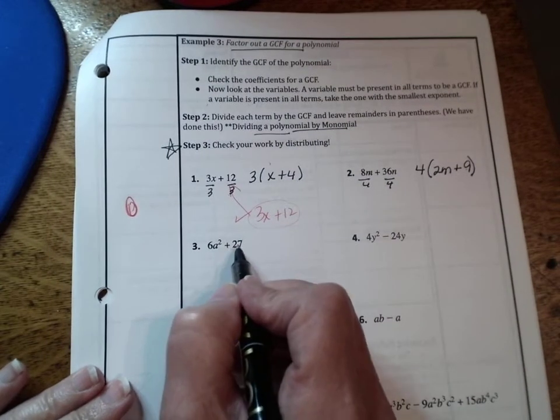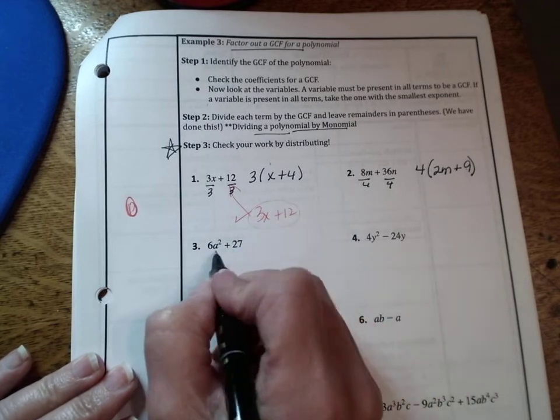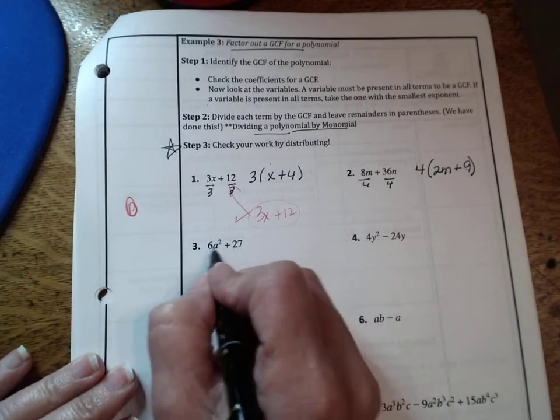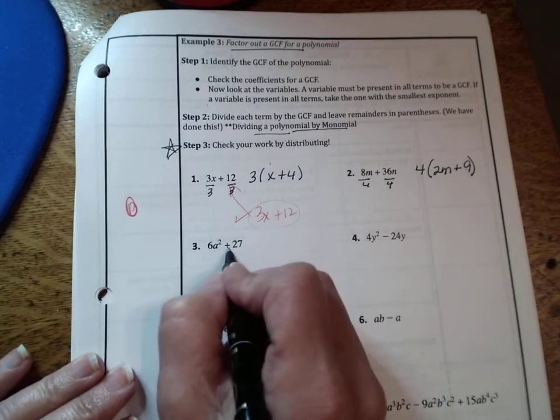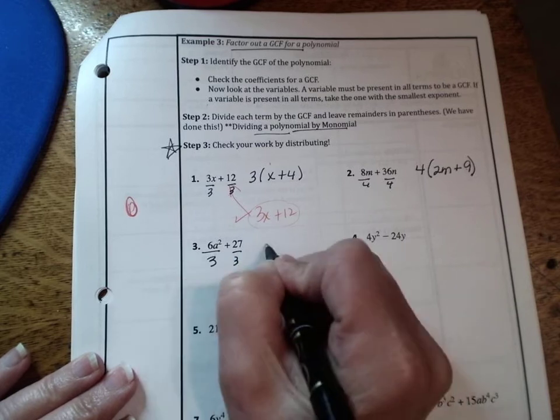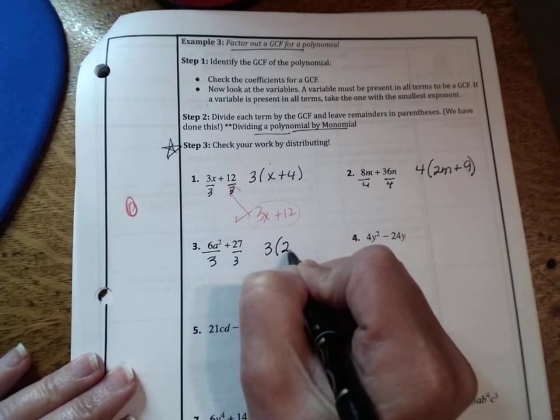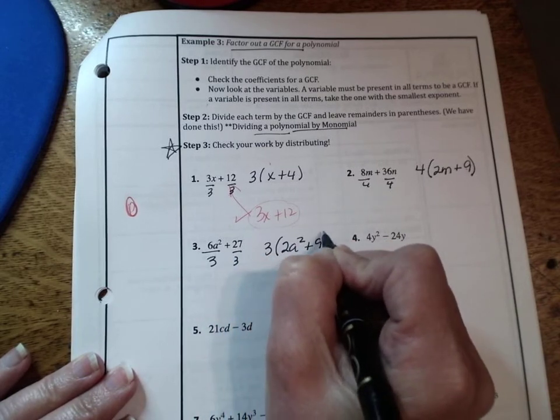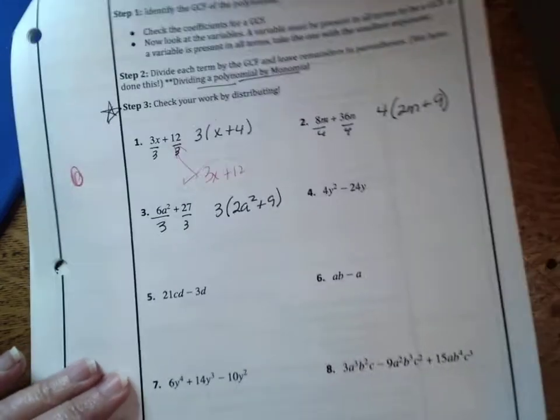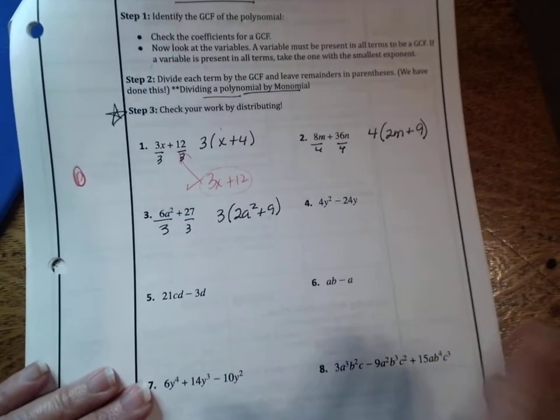6a squared plus 27. 6 and 27. 6 cannot go into 27, but 3 does. So I'm going to divide each by 3. So I get 2a squared plus 9. Okay. All right, now be careful here.